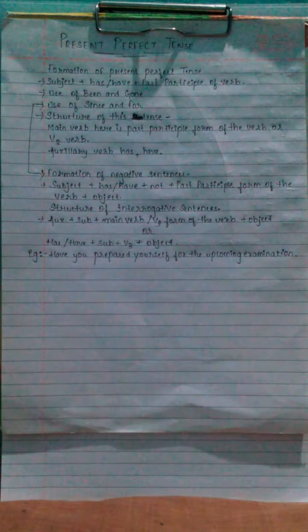When we are talking about a time period that has finished, in this case, we can use simple past tense. But when you are talking about a time period that is unfinished, like today, this week, this month, this year, here we use present perfect tense because the word this relates to the present situation.